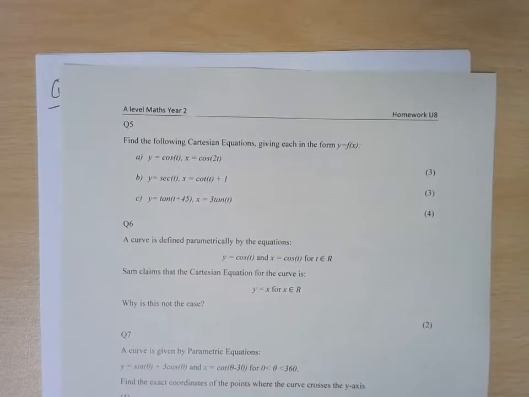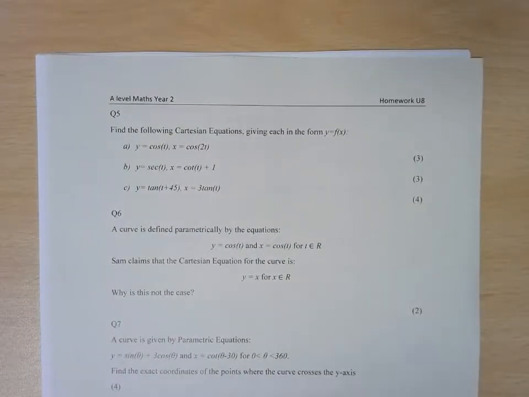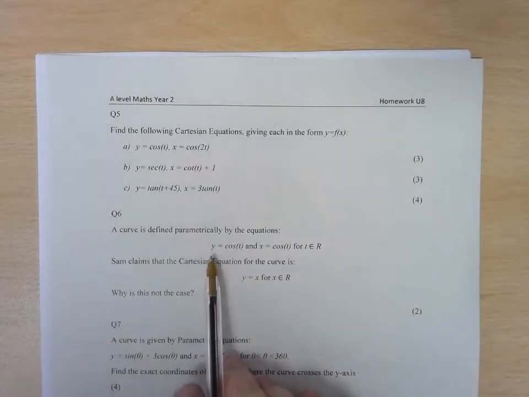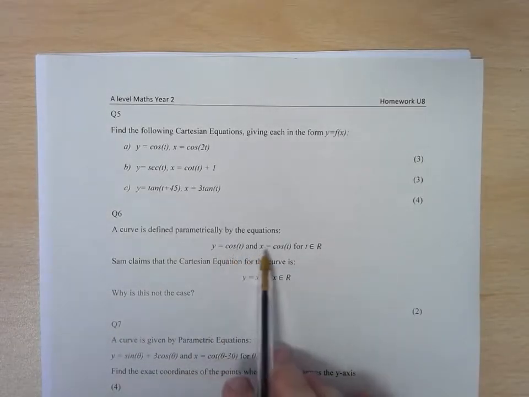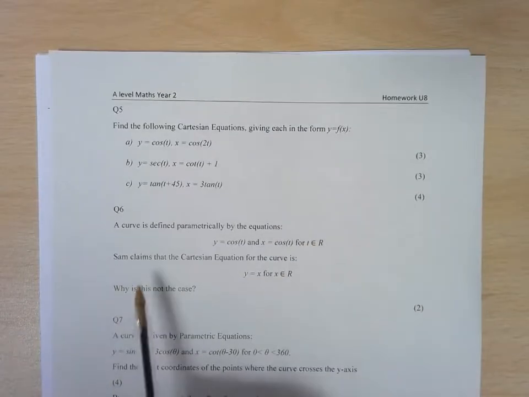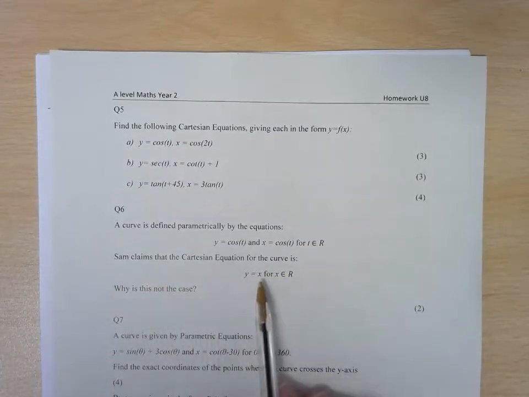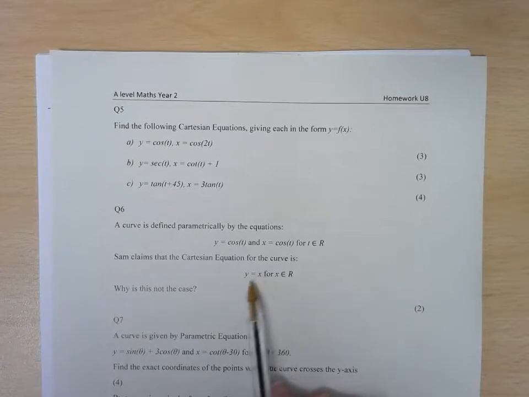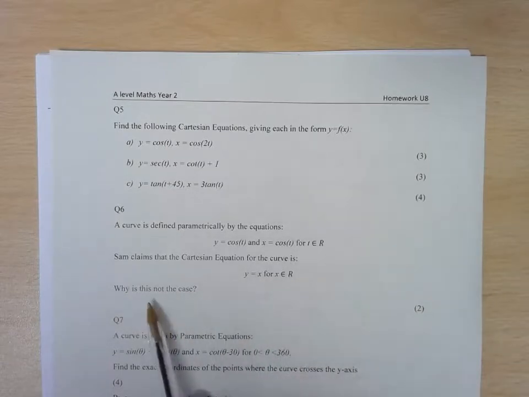For question 6, we're given this weird thinking question. It gives us parametric equations, y equals cos t and x equals cos t, and tells us there's no restriction on what t can be. Sam in this question claims that the Cartesian equation is y equals x for any real number, and we're asked why this isn't the case.